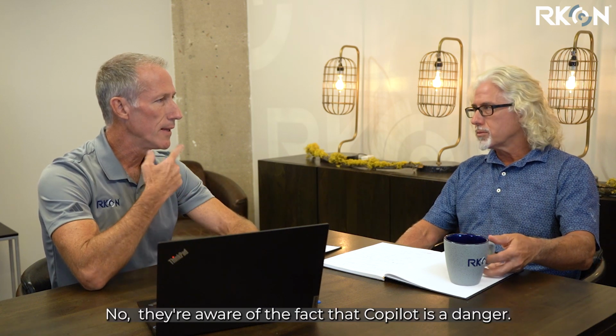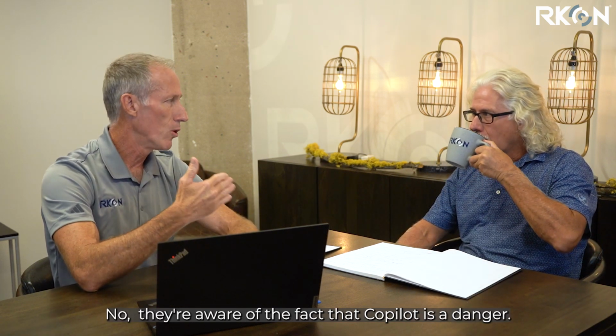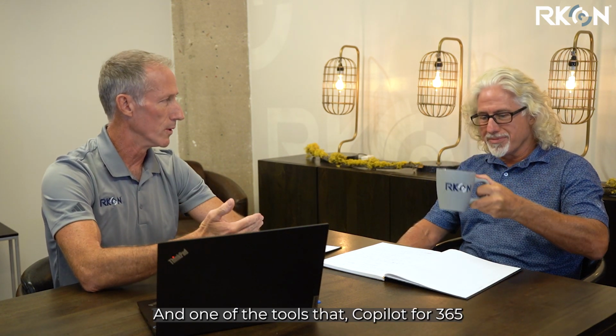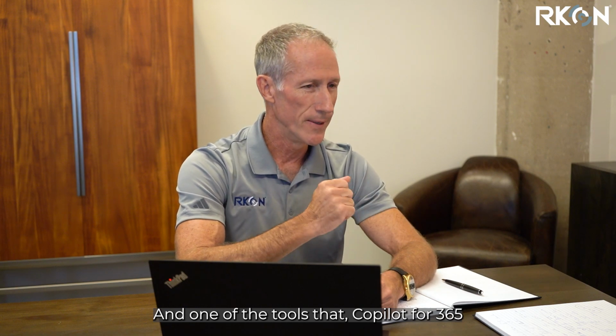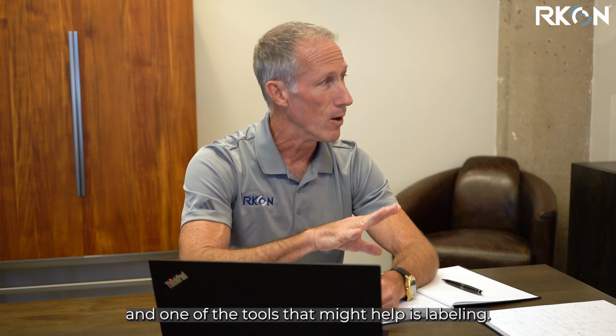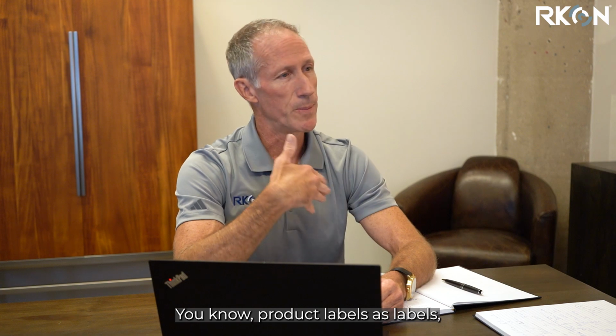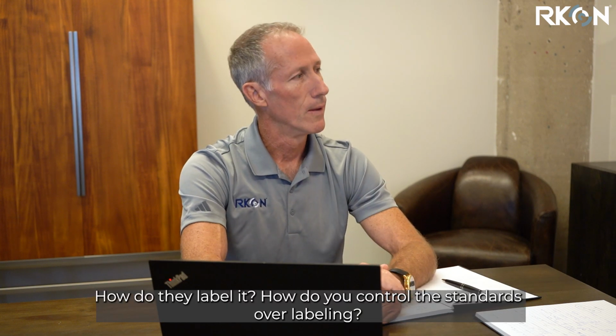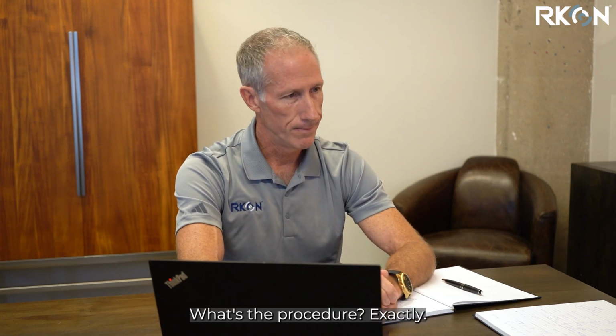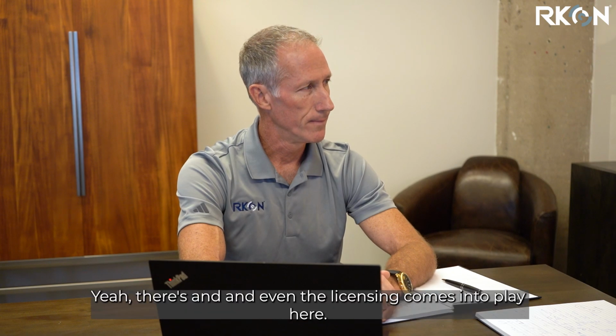That specifically, no. They're aware of the fact that Copilot for 365 is a danger, and one of the tools that might help is labeling. But labeling by itself is a fairly confusing product. Labels, especially. Who labels it? How do they label it? How do you control the standards over labeling? What's the procedure? Exactly. Yeah.